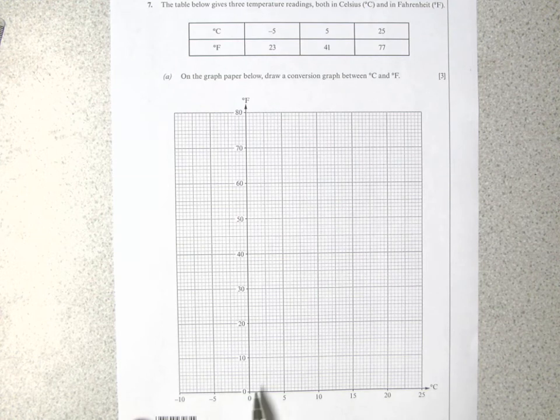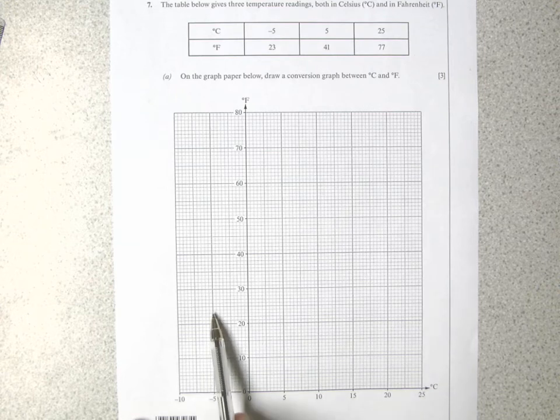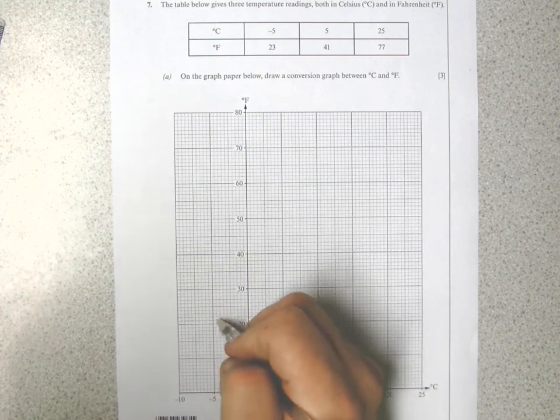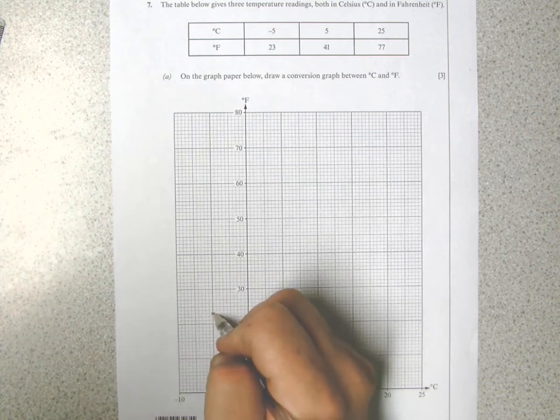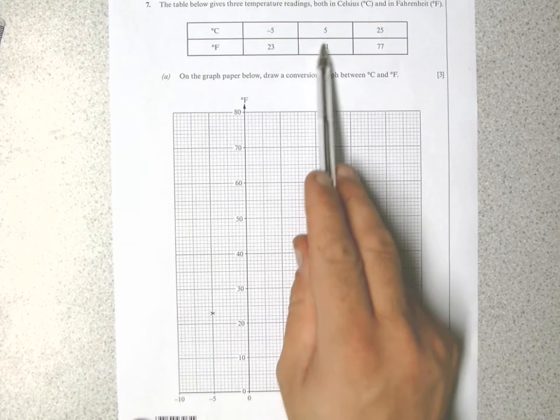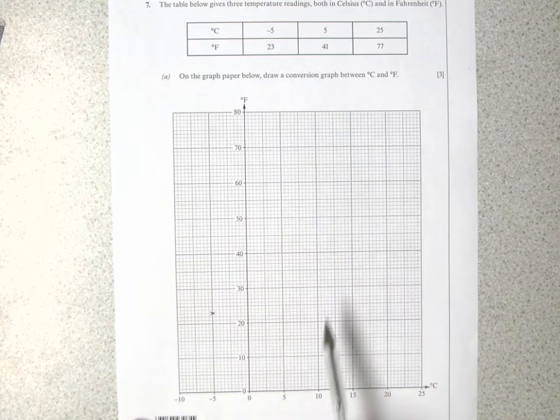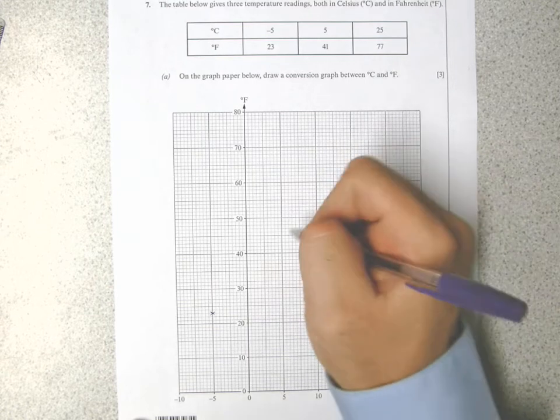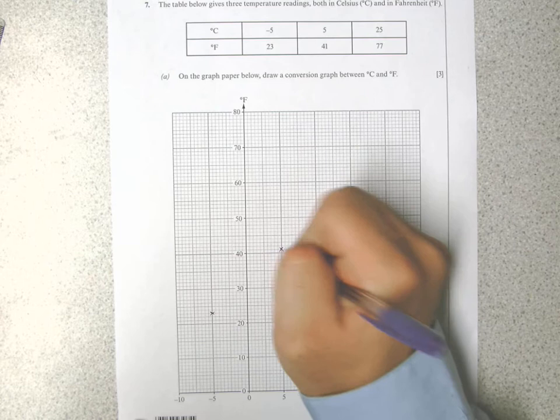So what you do is you go across to -5 on the Celsius axis, and then up to 23 on the Fahrenheit. So across to -5, up to 23, which is there, and I'm just going to put a little cross there to mark that point. Then I've got the next value in the table, 5 Celsius is 41 Fahrenheit. So I go across to 5 on the Celsius, up to 41 on the Fahrenheit, and mark it there.